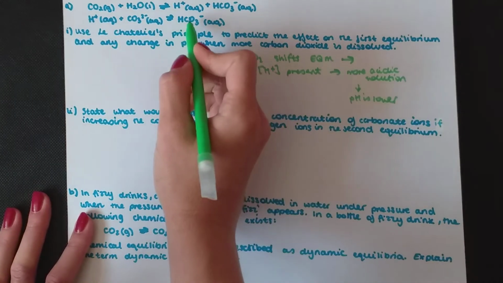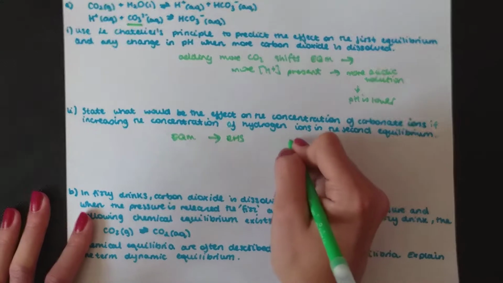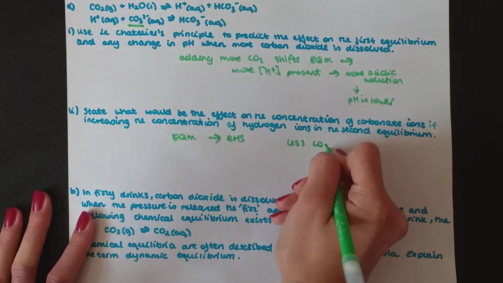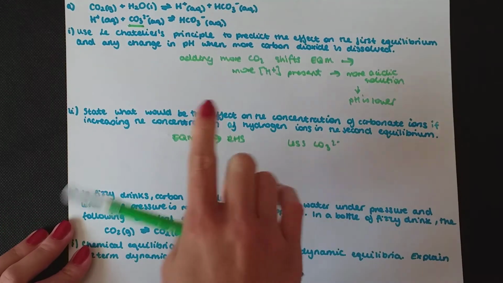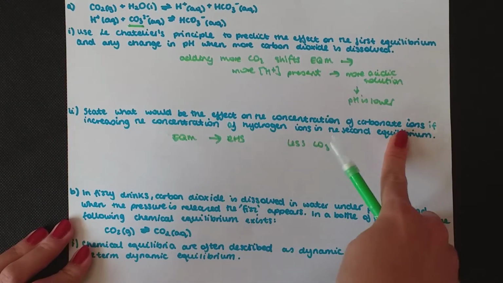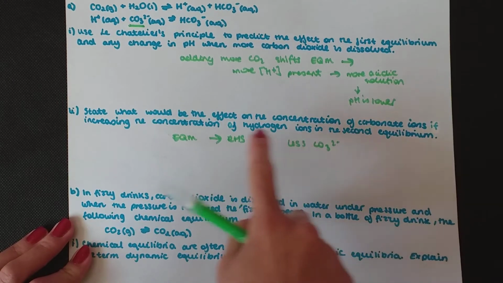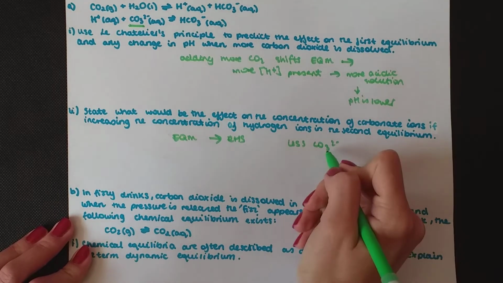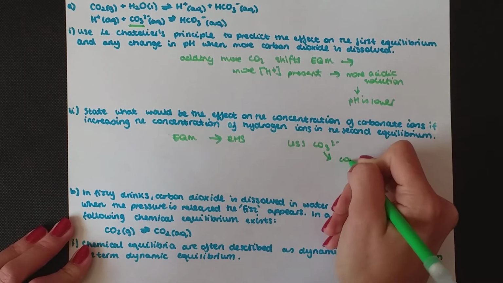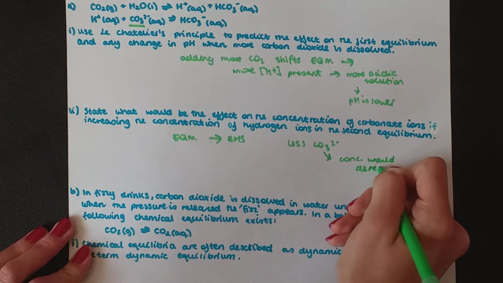That means we form more of the products and we need less of the CO3 2-. So the answer is that the concentration of carbonate ions would decrease if we've increased the concentration of H+ ions.